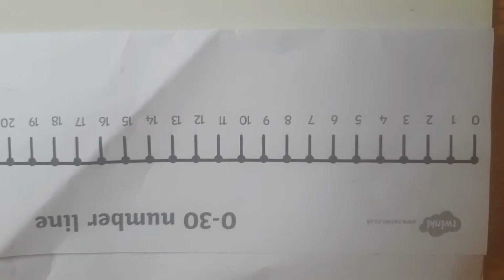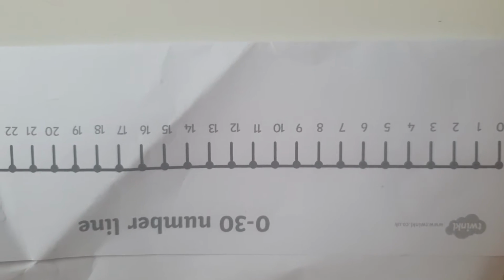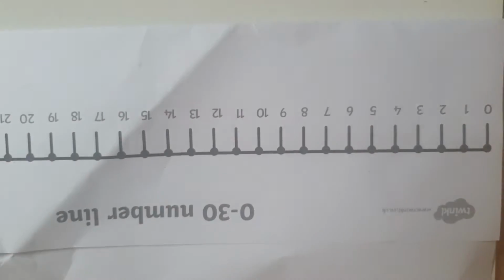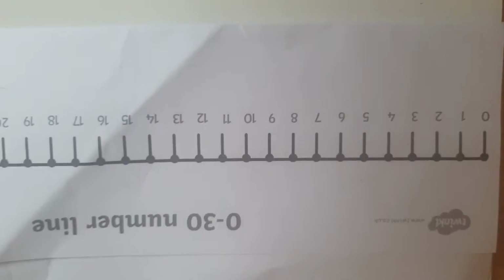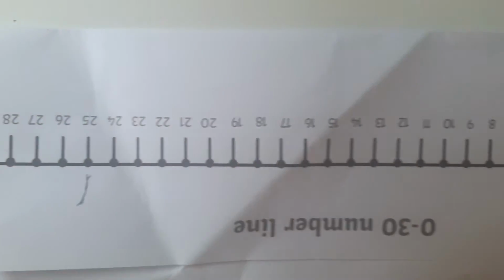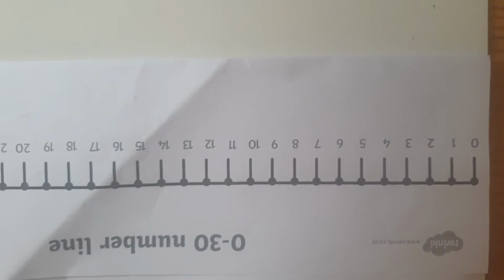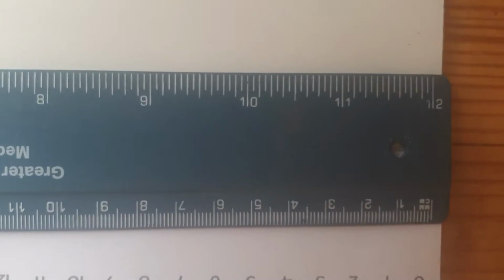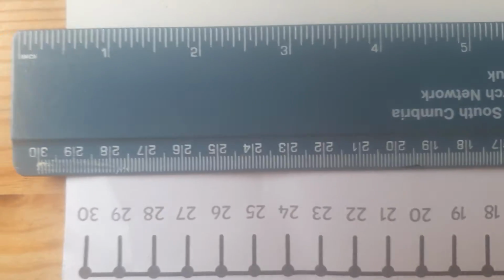Good morning, Group 2. We're just going to practice a bit of mental subtraction. That means just kind of working things out in our heads. So I've just got a number line there, 0 to 30. I'm just going to practice some questions using the number line. It's also good, you could actually use a ruler as well, which would be really good.